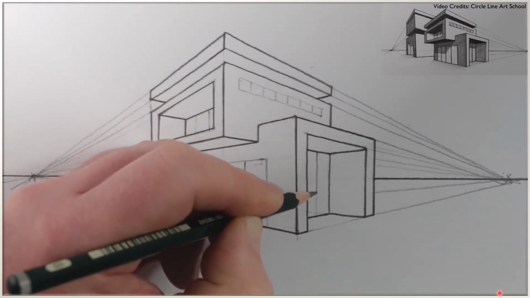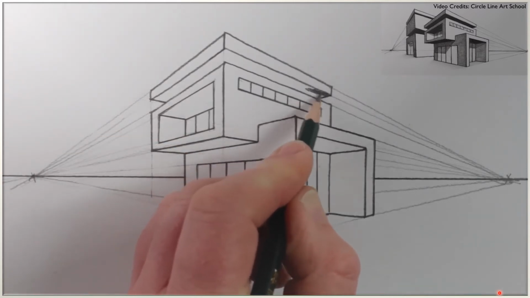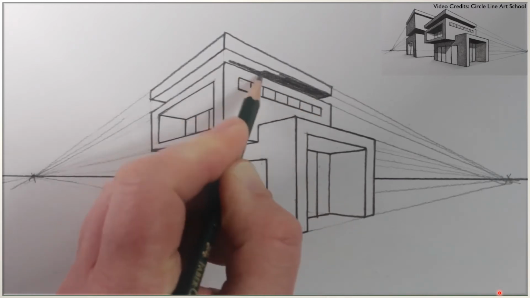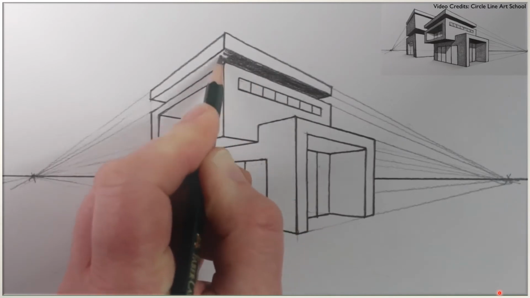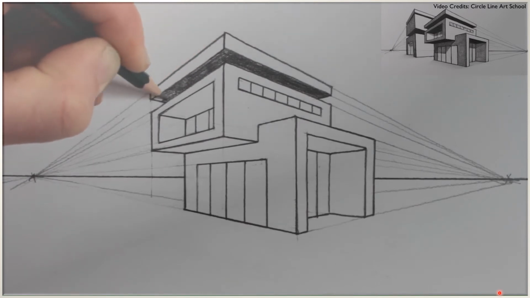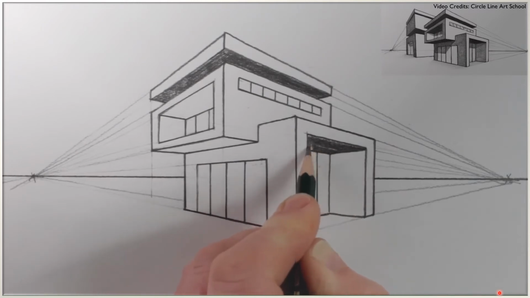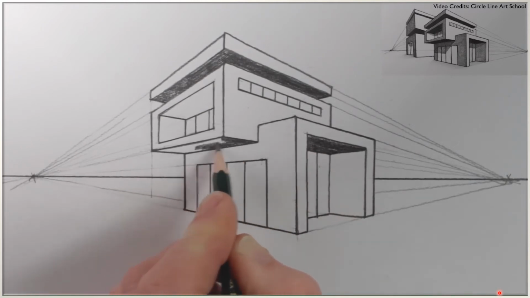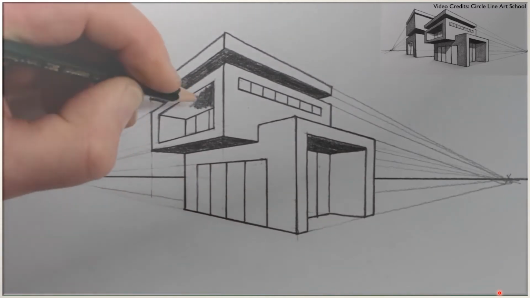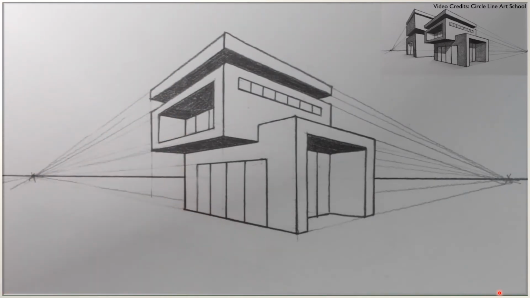Next, I'll add some tone to this drawing. All of the overhanging shapes will be dark. All shapes on the left of the side of the building will be a mid-tone, and the shapes on the right hand side of each part of the building will be just the white of the paper. So we'll have 3 tones, the white of the paper, a mid-tone and a dark tone. And so the next stage of this drawing is just to add some tone, the 3 tones that we just outlined, the white of the paper, a mid-tone and a dark tone. I think I'll also add another building on the left hand side, using the same principles of 2-point perspective.